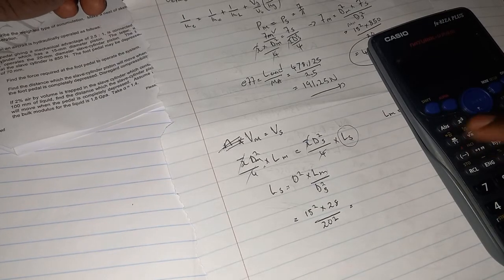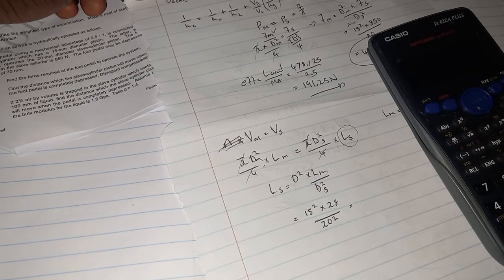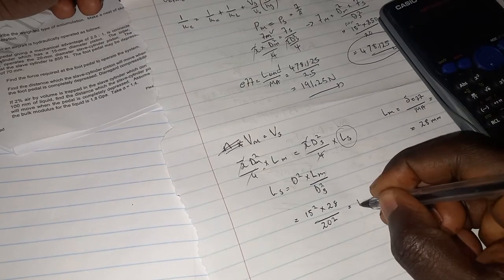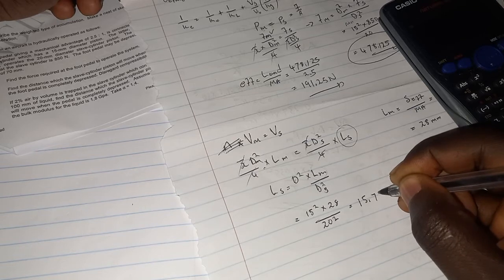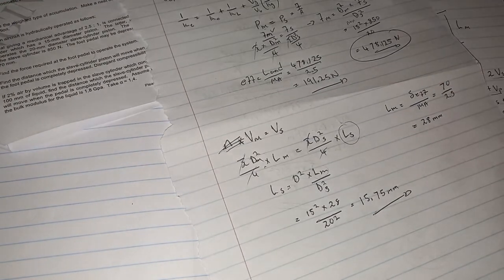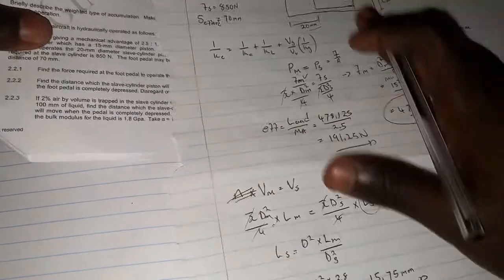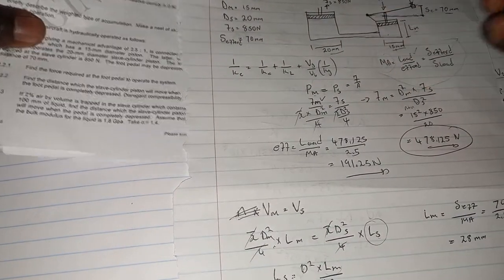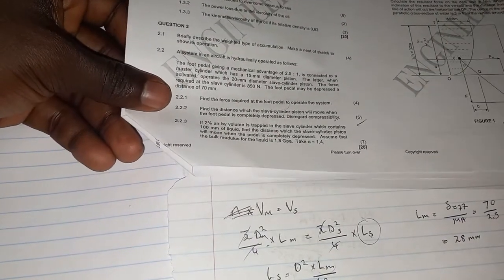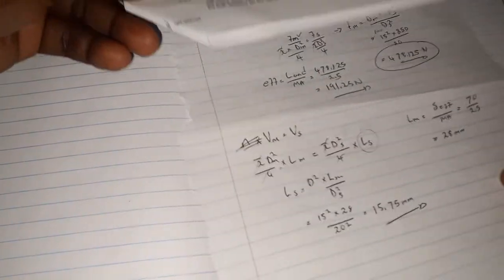Simple stuff, very easy. So you need to know your concept or your basic thing. So that means this is 15.75 millimeters. So this is the distance that this will move after you compress it fully. So it's your 5 marks here, right?